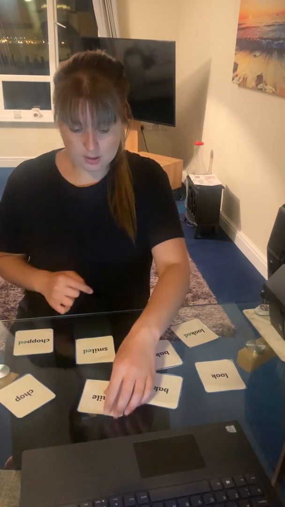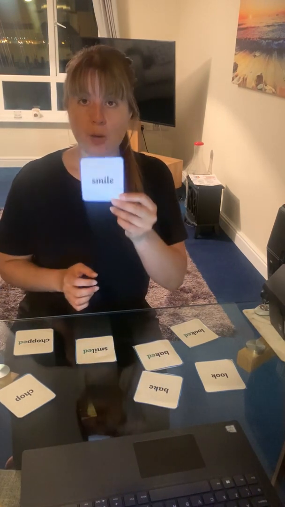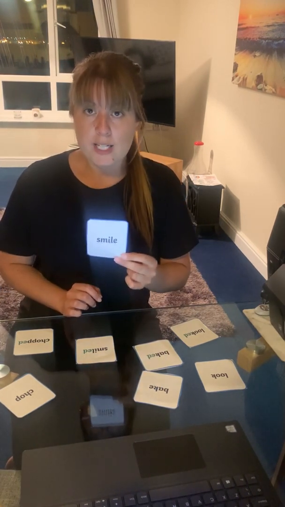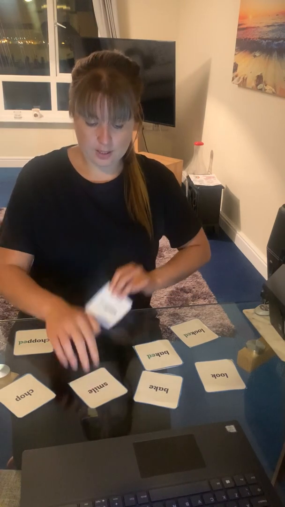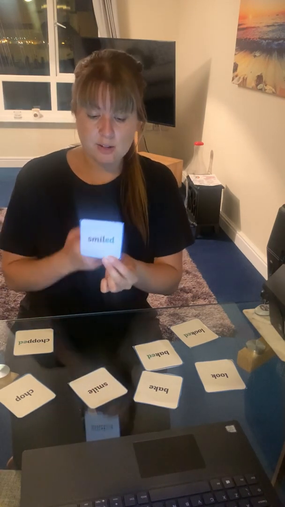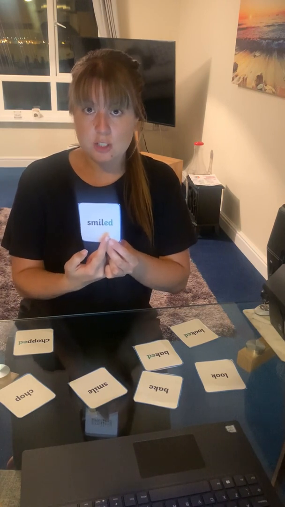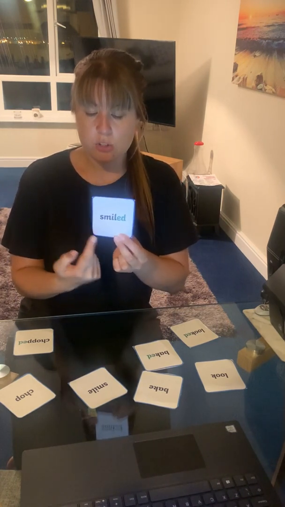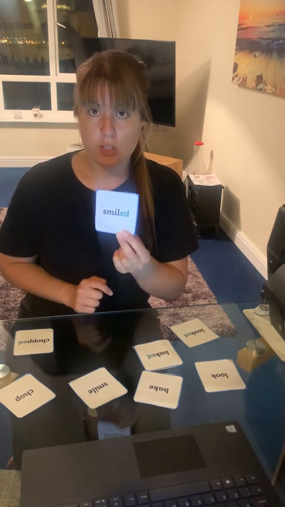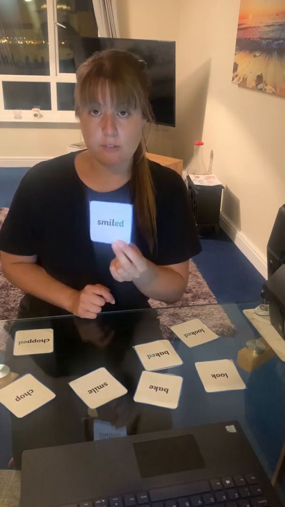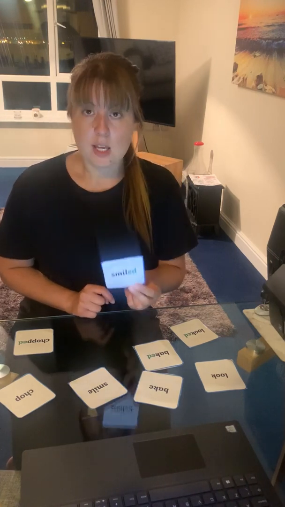Another example. I've got the word smile here. What do I need to do to change this word into the past tense? That's right, I need to add the suffix ending ed on the end, and it changes the word to smiled. I'm now going to use this in a sentence, something that has already happened. Yesterday, I smiled when I saw the sun in the sky.